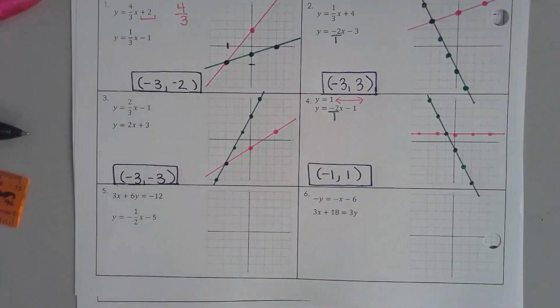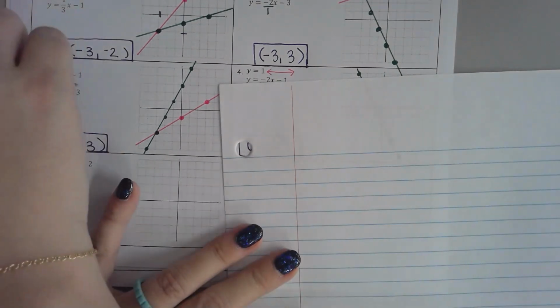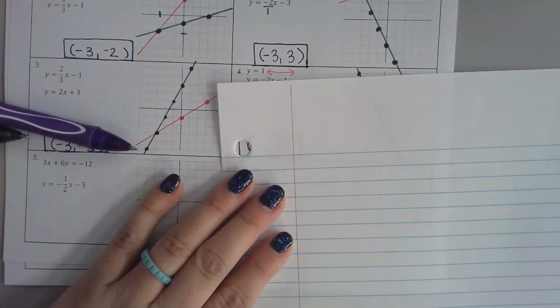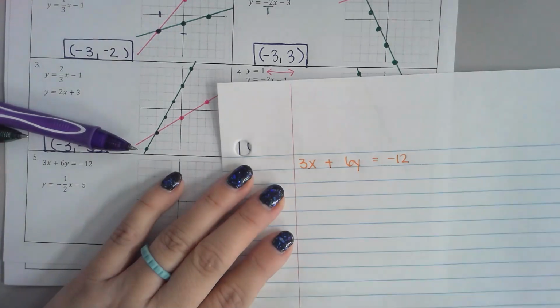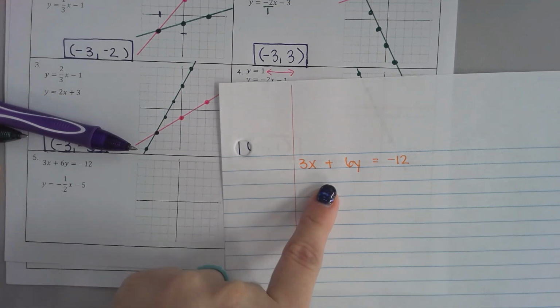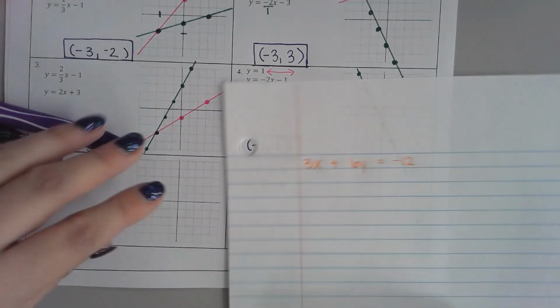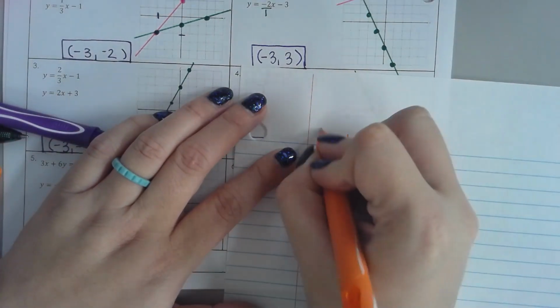Number 5. This line is not in slope-intercept form. So there's 2 ways that you could go about graphing this one. The first way, so we have 3x plus 6y equals -12. Sometimes this works and gives you nice whole numbers, sometimes it doesn't work. But this first method is usually a little bit easier. You use this one by finding the intercepts.